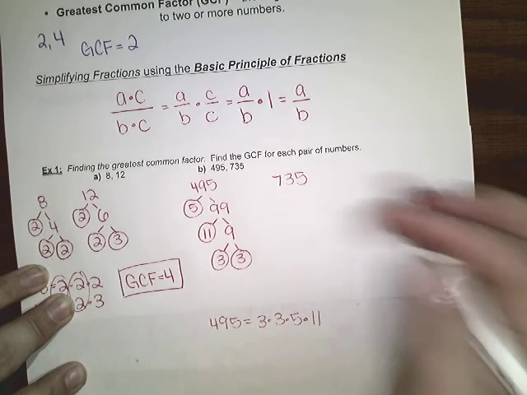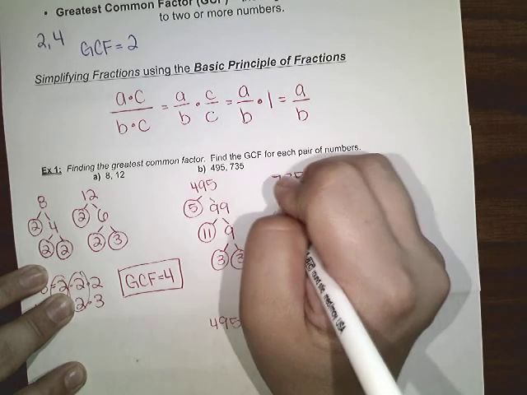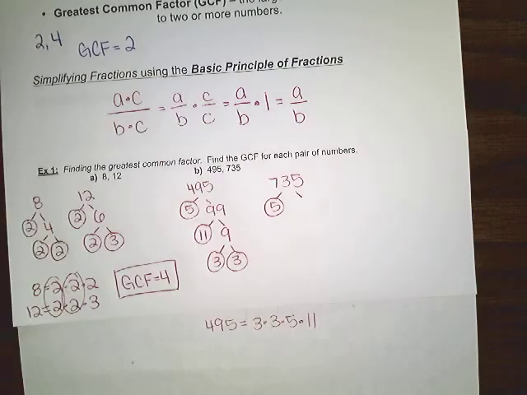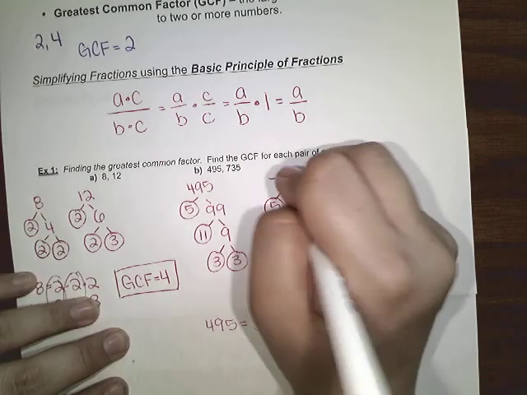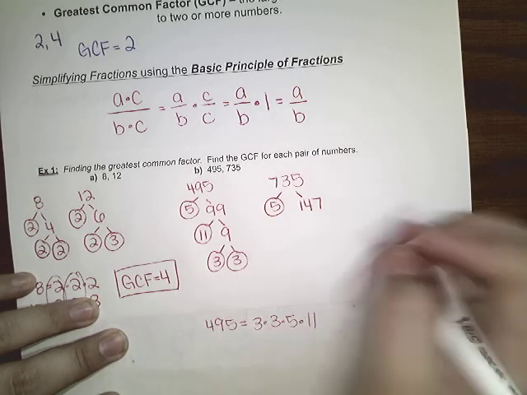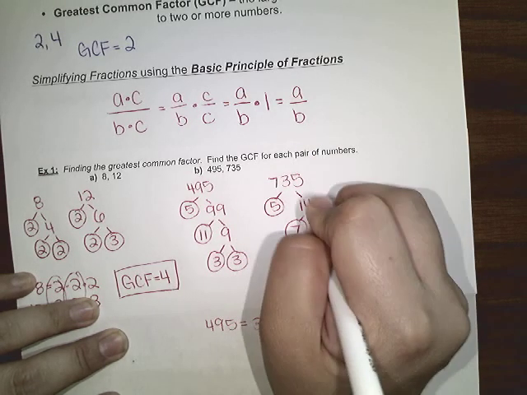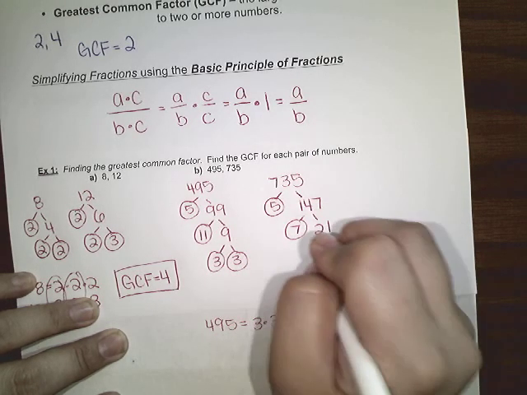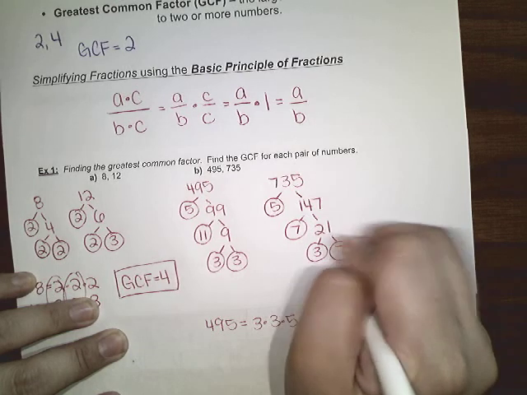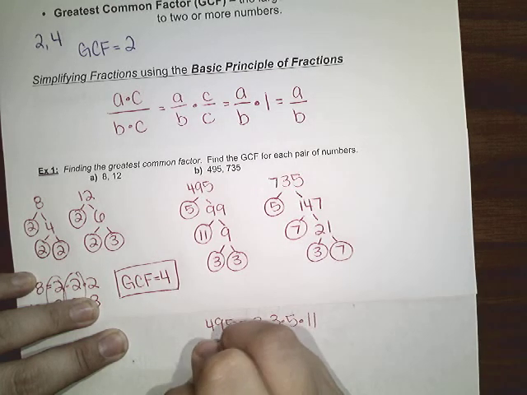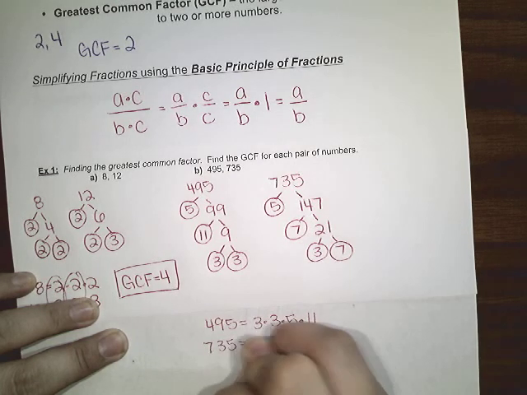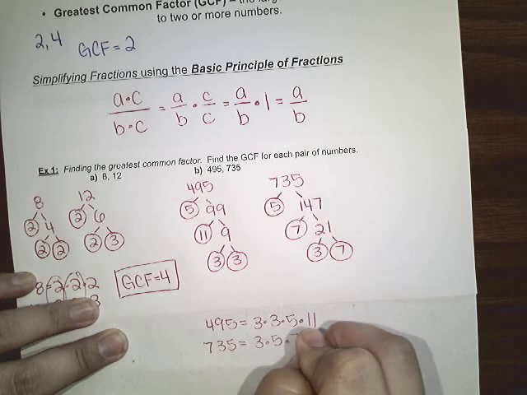Okay, so 735, we can also divide that by 5. 735 divided by 5 gives us 147, which is divisible by 7. It's 21. It's divisible by 3 and 7. So 735 is 3 times 5 times 7 times 7.